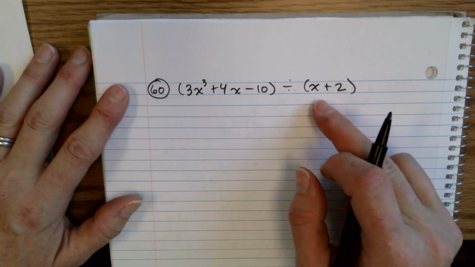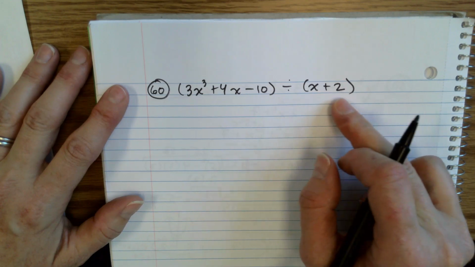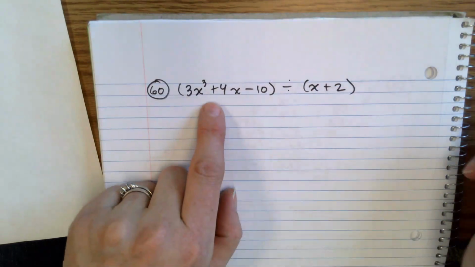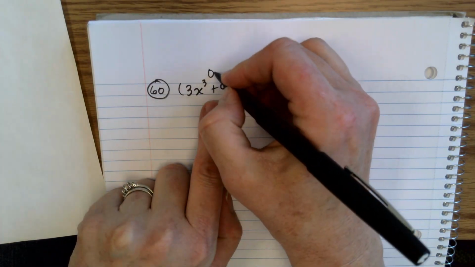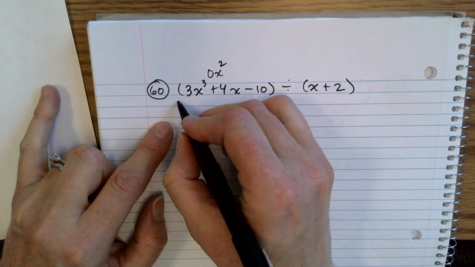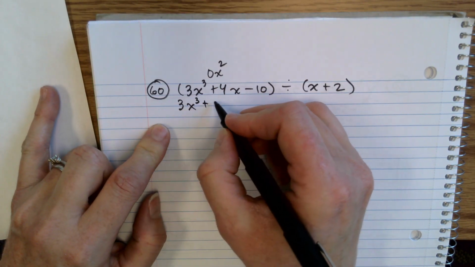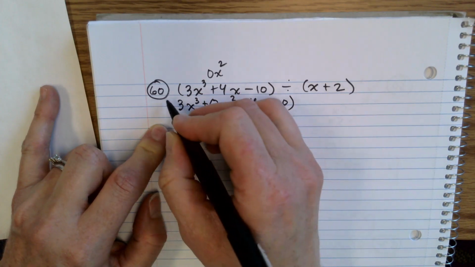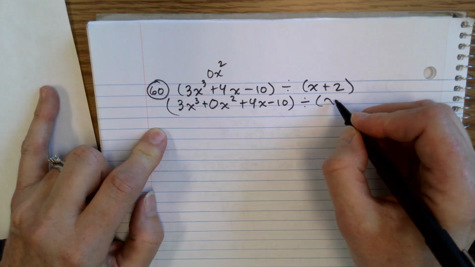3x cubed plus 4x minus 10 divided by x plus 2. All right. If you're dividing by a linear polynomial, then you can use synthetic division. But you have to also pay attention for your polynomial if you skip a power of x, which we have. So go ahead and rewrite it before we start our division with the 0x squared written in there. And then we won't make mistakes forgetting that 0.